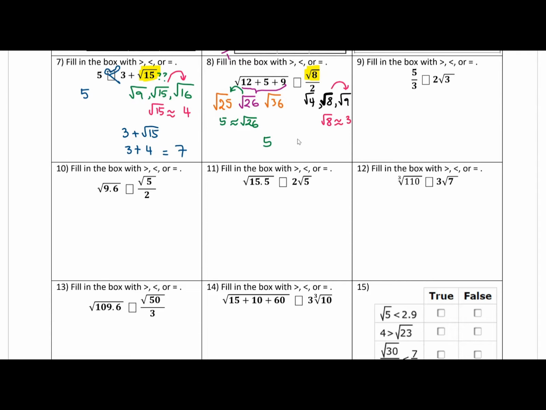Therefore, the whole problem, square root of 8 over 2, will be 3 over 2, which is 1.5. And obviously, 5 is bigger than 1.5. So we fill in the inequality. Again, the alligator eats the bigger guy, so the alligator is facing the 5.